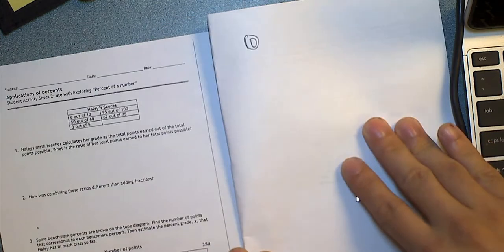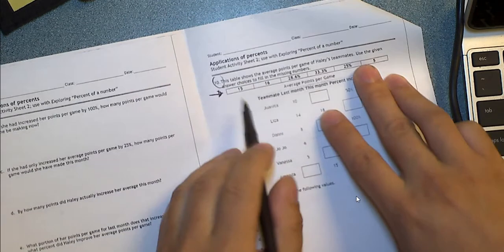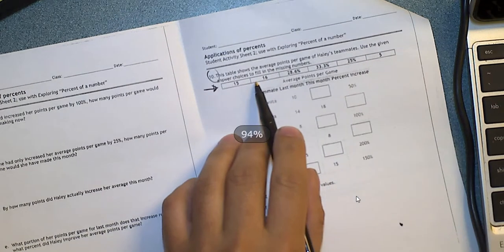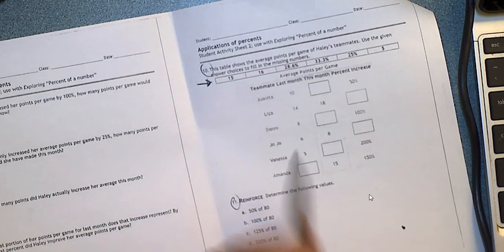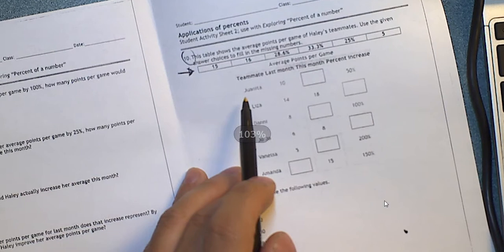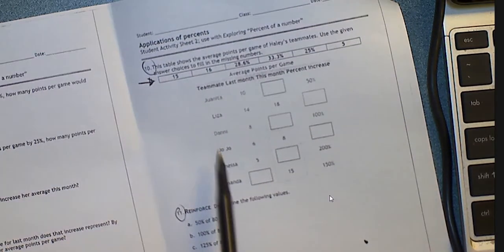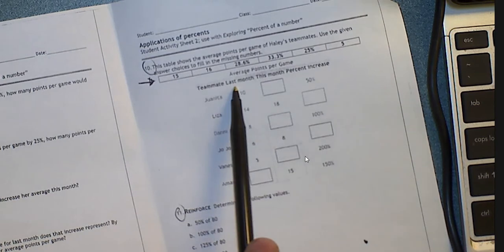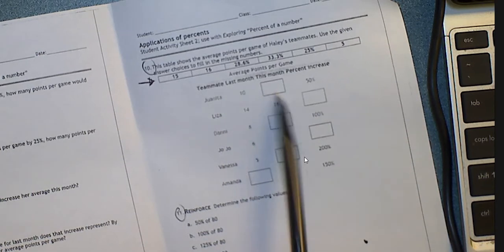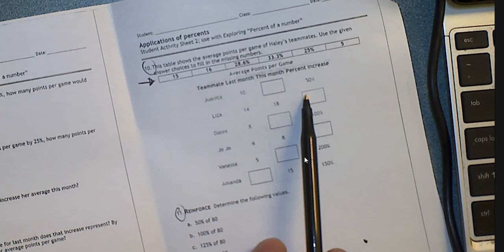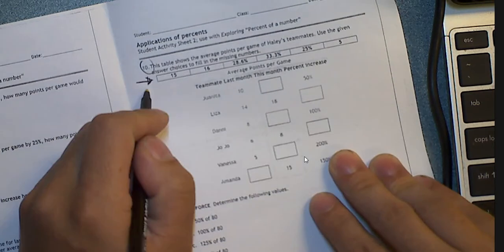I need you to get this paper, fold it like this, so you can write your work. This is problem 10 right here. This table shows the average points per game of Haley's teammates. We're going to use this table to answer our questions. On the left-hand side, we have her teammates: Juanita, Lisa, Danny, Jojo, Vanessa, and Amanda. The next column is their last month's averages. This one right here is this month's averages, and this is the percent increase. So right here, this is where our answers are going to be.